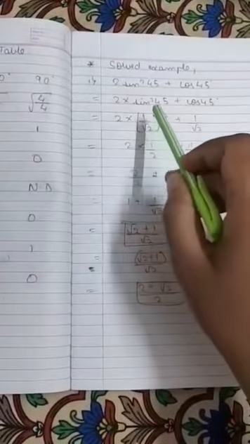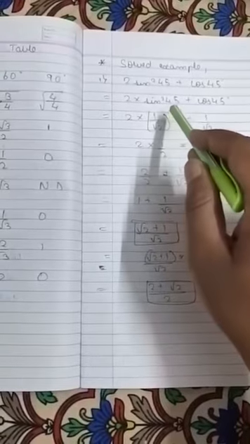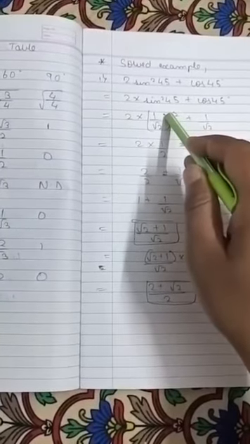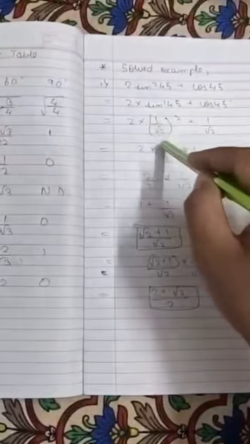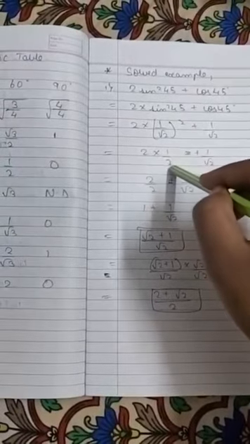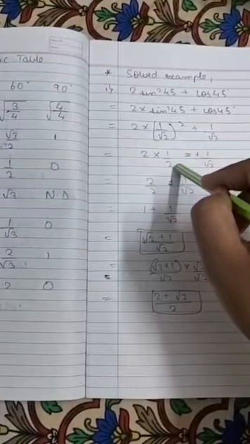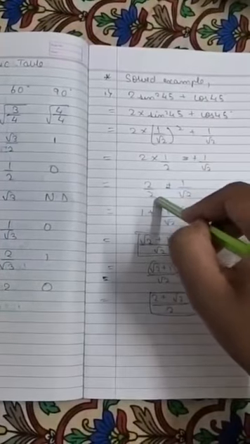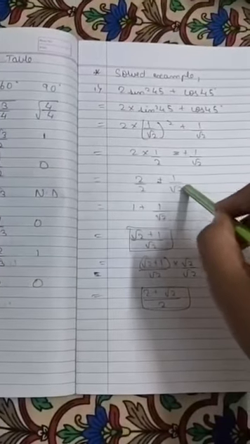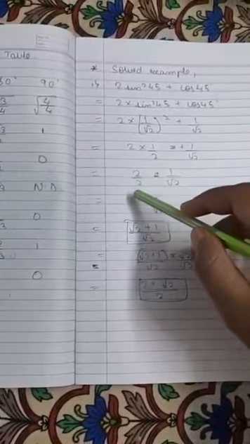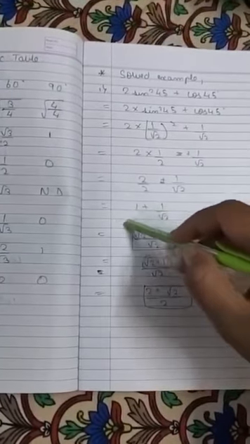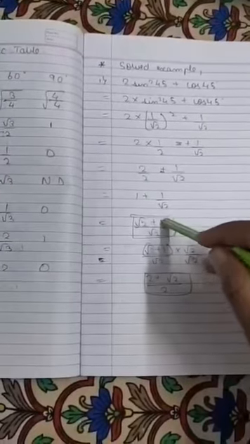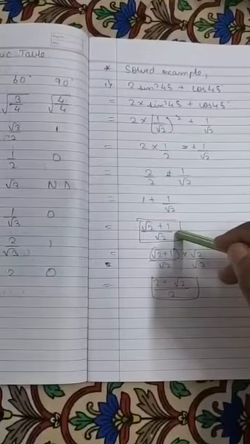2 into, now after squaring, while squaring this fraction, the square of a fraction happens separately. That means numerator and denominator both are squared. So 1 square is 1, root 2 square is 2. 2 into 1 upon 2. So 2 upon 2 plus 1 upon root 2. This stays. 2 upon 2 becomes 1 plus 1 upon root 2. After solving the fractions, that is making the denominator same, the answer comes root 2 plus 1 whole upon 2.